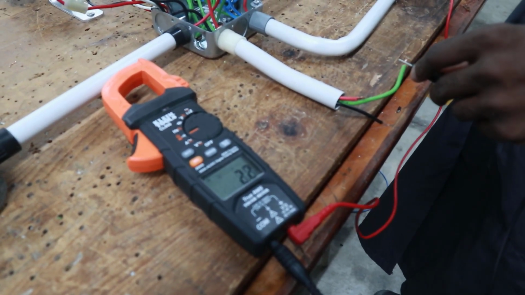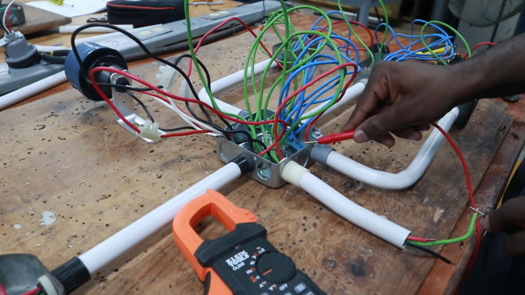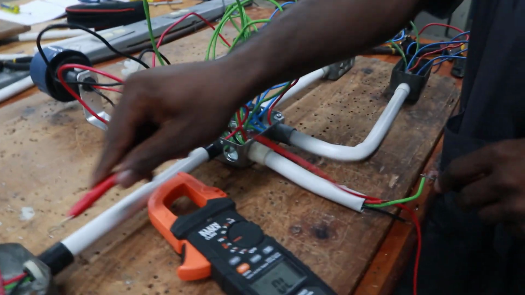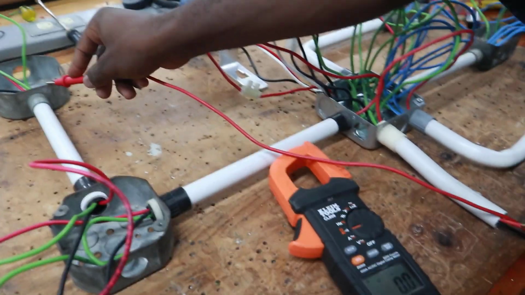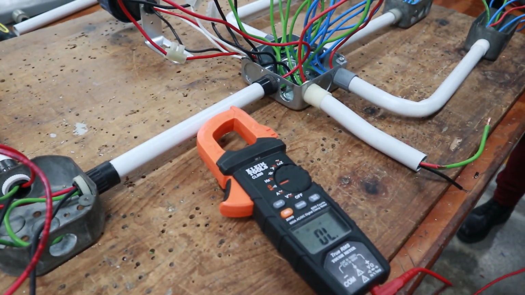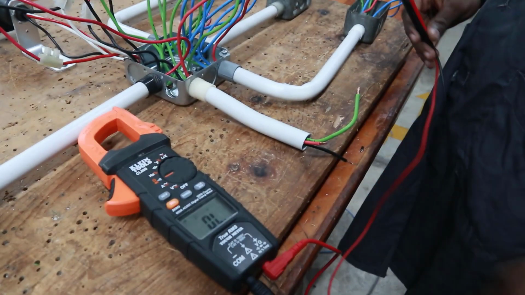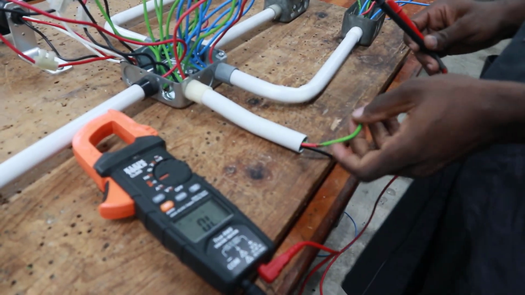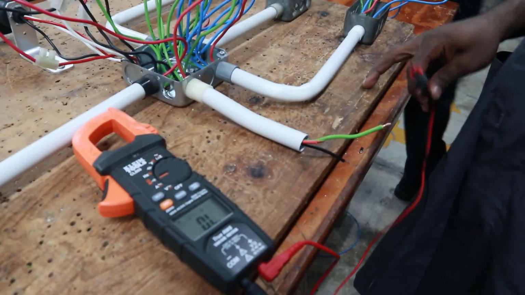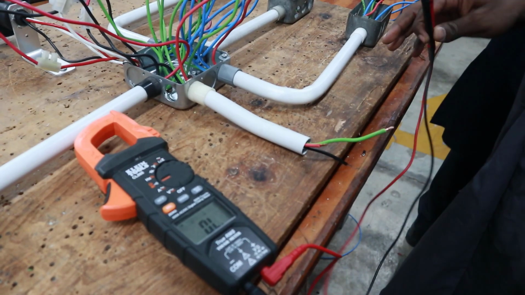The earth continuity. Verification of polarity. Alright, so what is the purpose of the earth continuity test? To see if all the components are earthing.